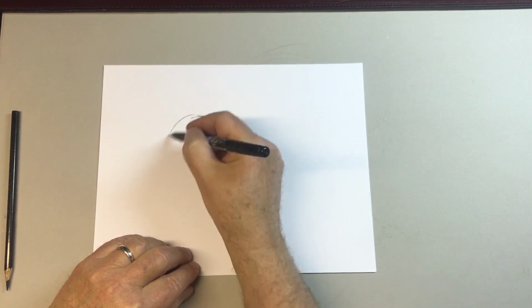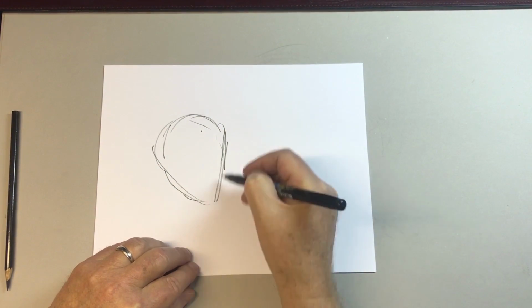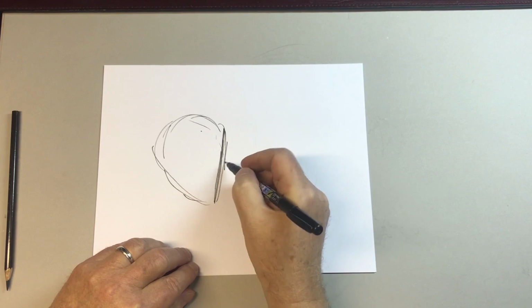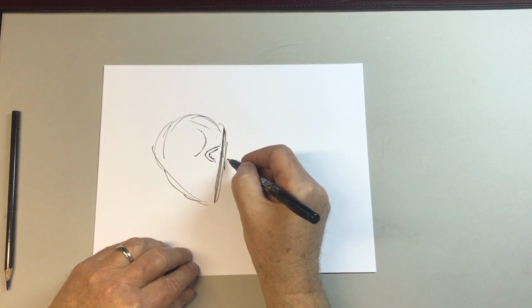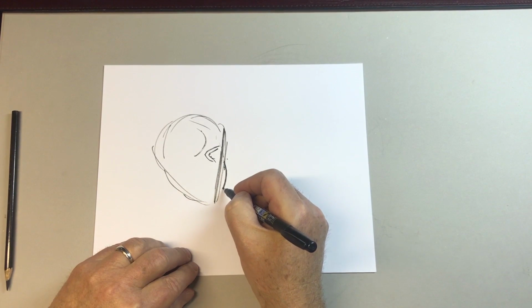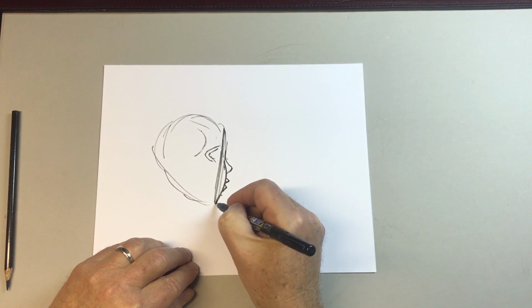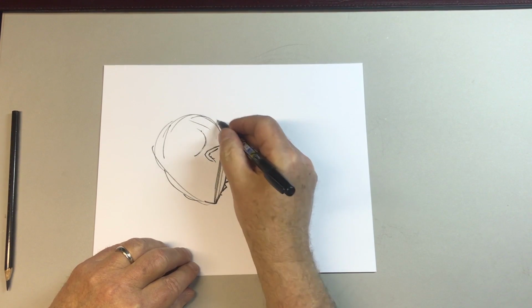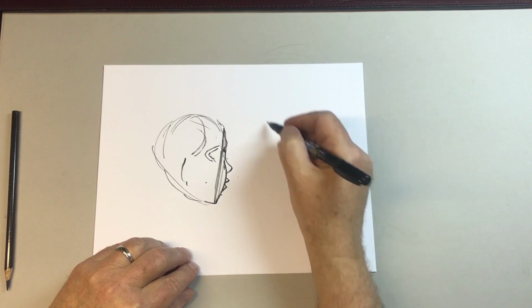You can go like this, and I learned this from Glenn. You go like this. So you start with a straight line like that, and then you can put in your eye. Then you can go like this. If you go like that, it gives you that kind of a look. See, Glenn said he learned it from Carmine.